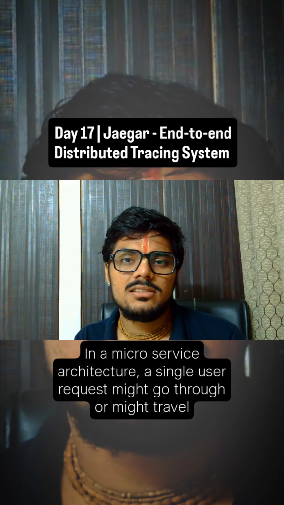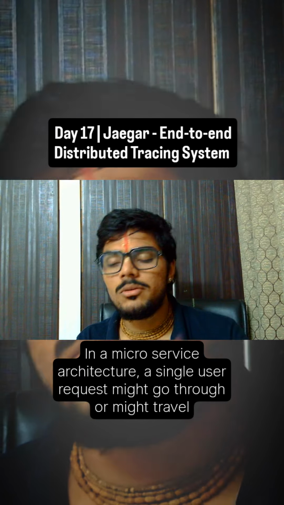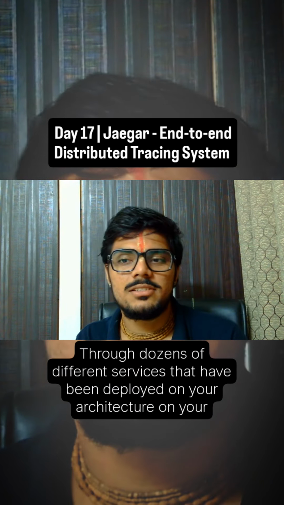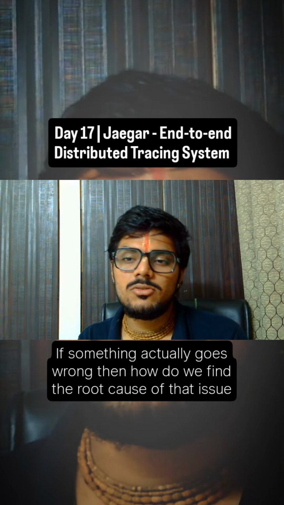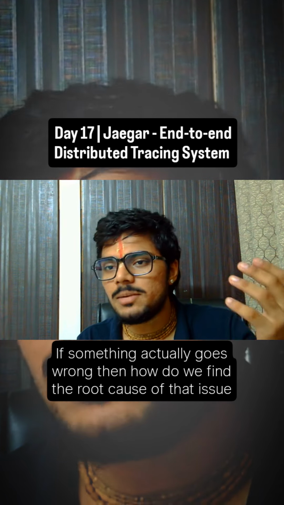In a microservice architecture, a single user request might travel across dozens of different services that have been deployed onto your application's infrastructure. When something actually goes wrong, how do you find the root cause of that particular issue?